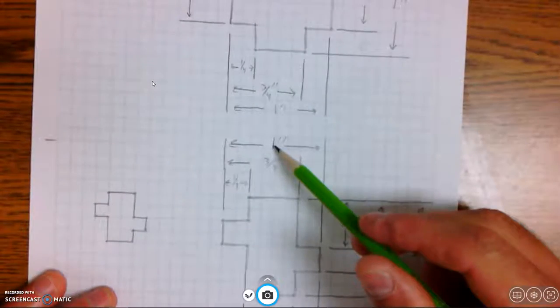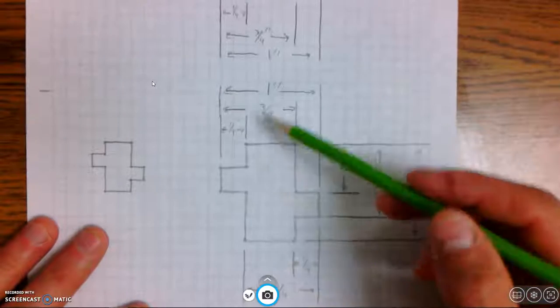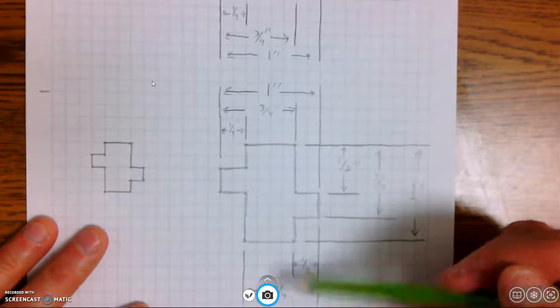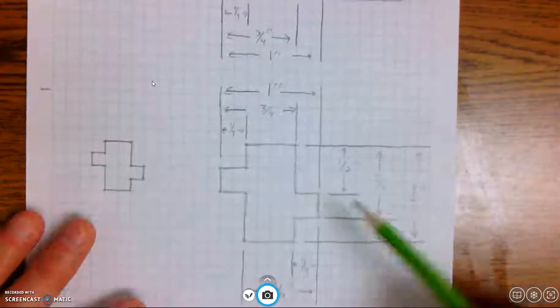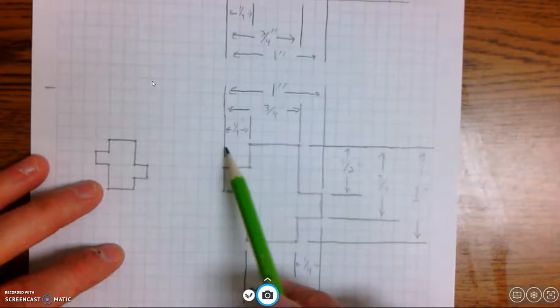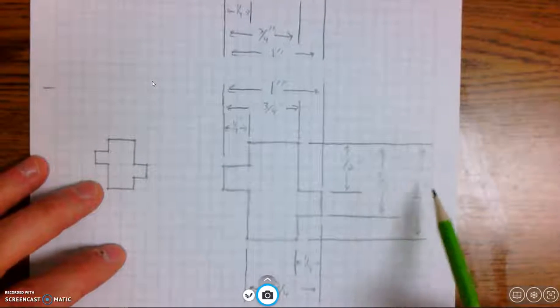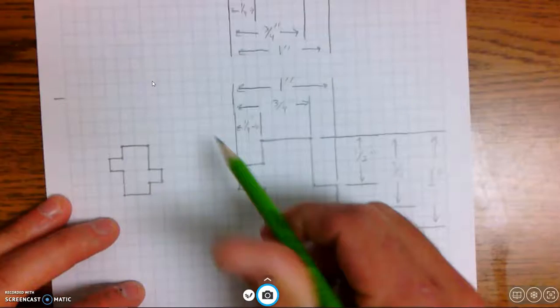And we got our overall dimension over here of 1 inch. So if I subtract this from that, that tells me what that is. And then lastly, I just have to dimension a couple of these sides, so that way we can figure out the rest of it.